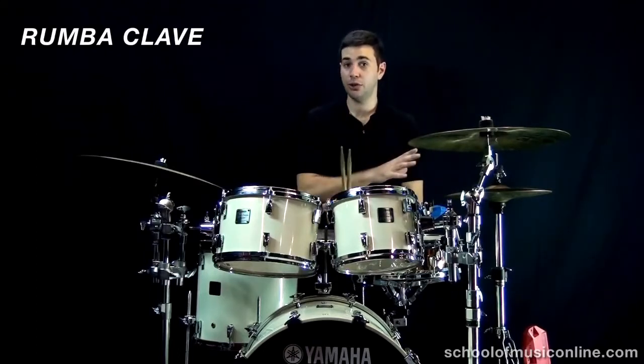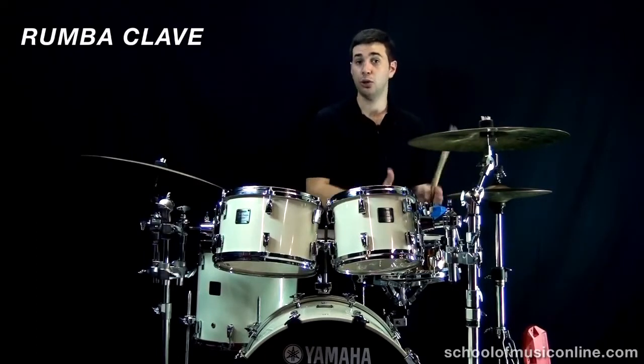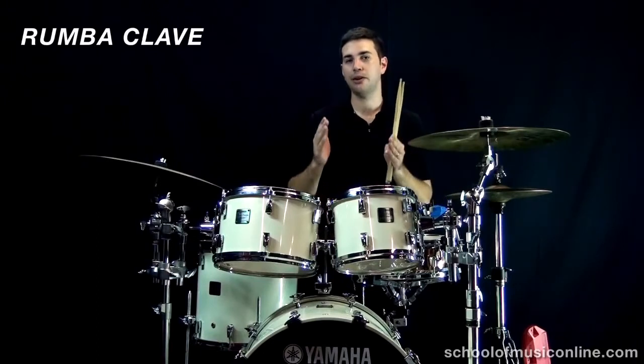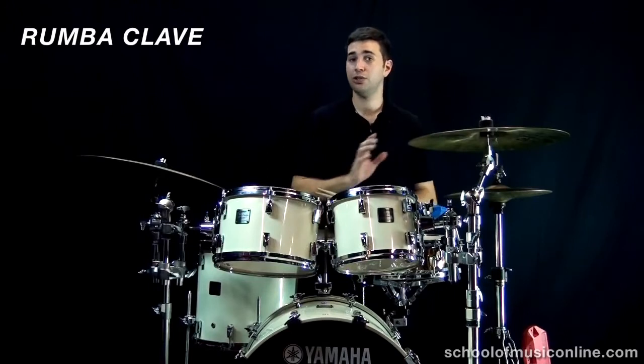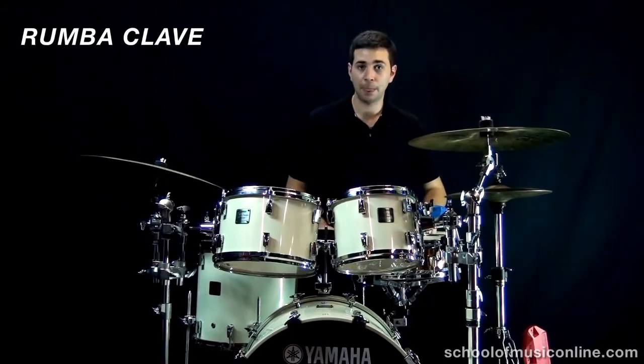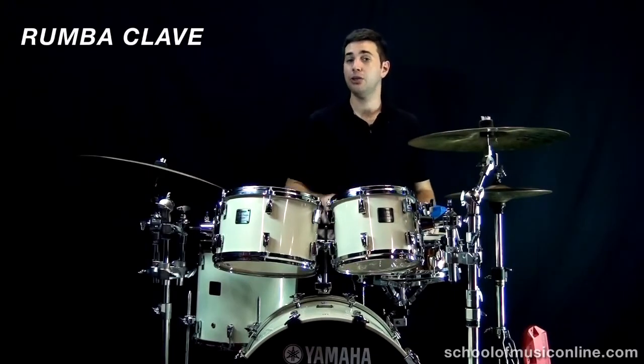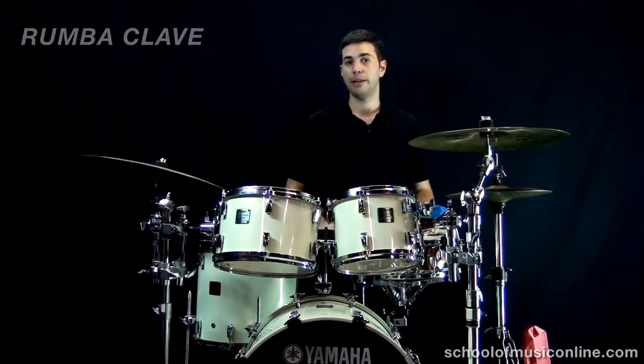We switch it around to the 2-3 and we're looking at 2 hits in the first bar followed by 3 hits in the second bar. And basically it's the same pattern, just reversed. We're just swapping the bars over. So let me now play the 3-2 rumba clave just with the beat.